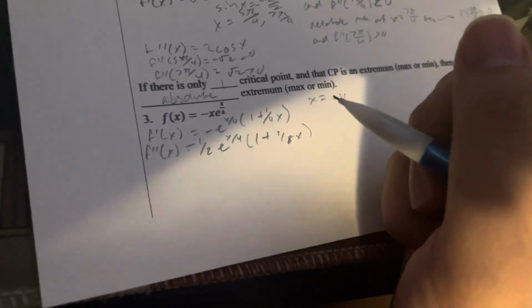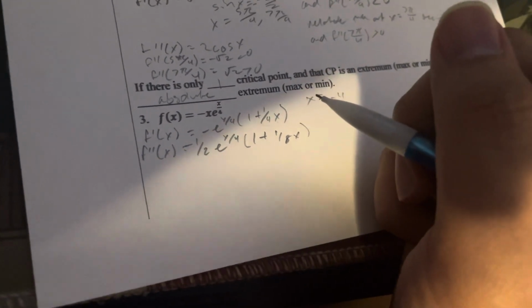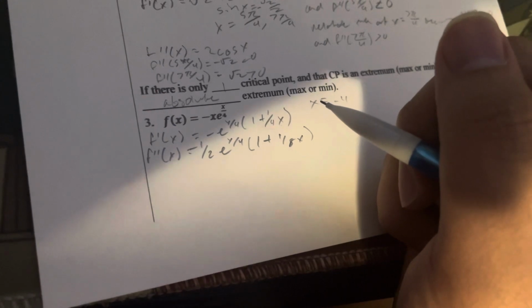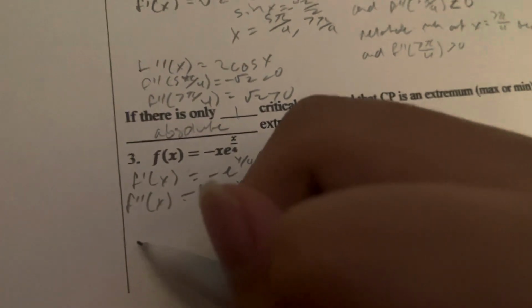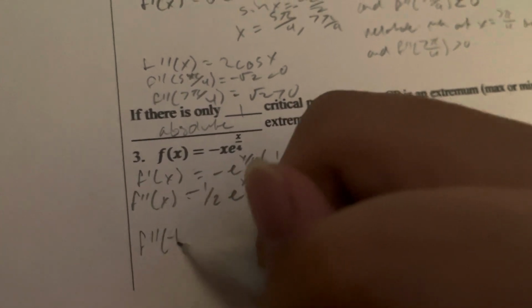And now we have to find our second derivative, which is f double prime of x equals negative 1/2 e to the power of x over 4 multiplied by 1 plus 1 over 8x. Now we just plug in our negative 4.